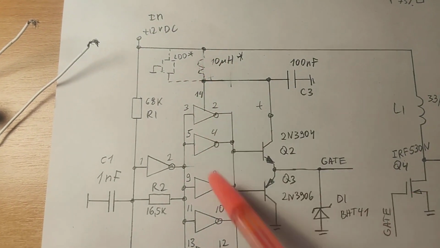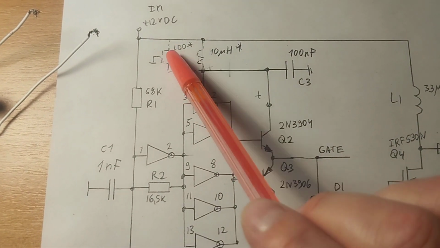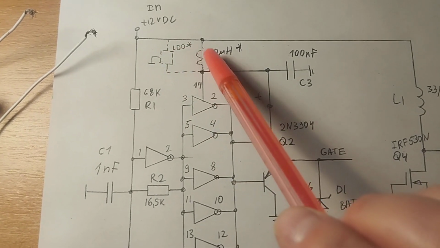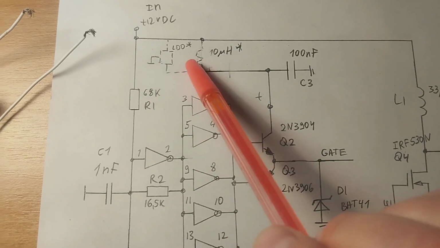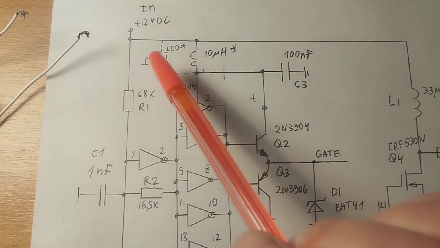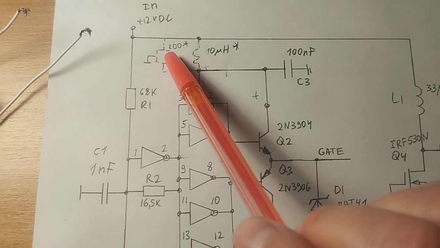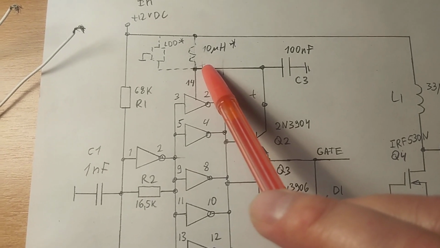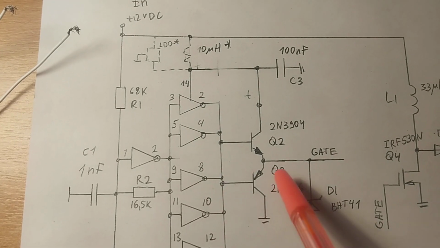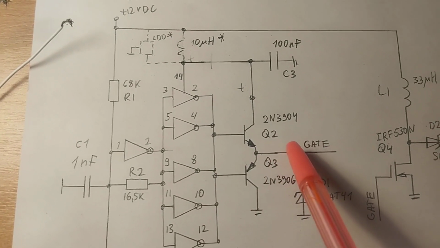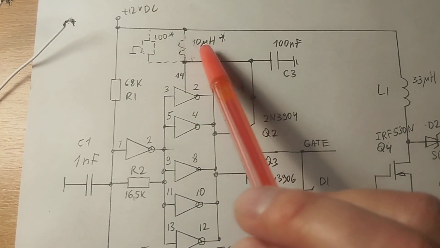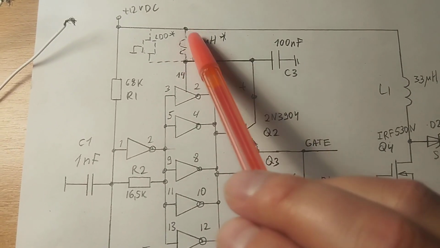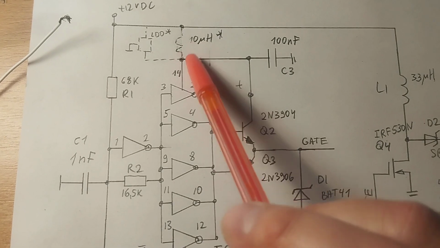For the supply of the modulator you can optionally use a low dropout linear regulator or simply a small coil. With a low dropout linear regulator you will have more stability of output frequency. But this device can run without an LDO regulator. In my schema I use only a coil.